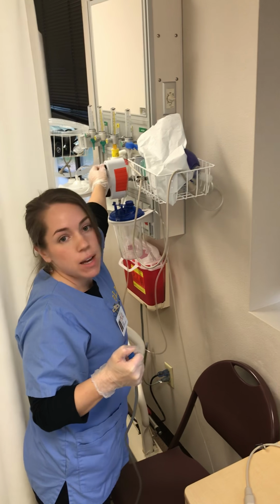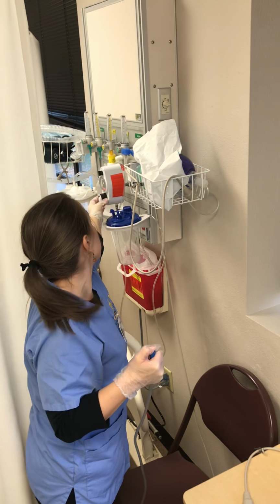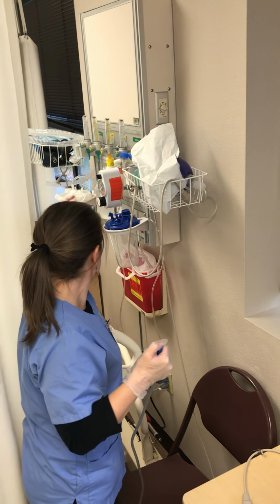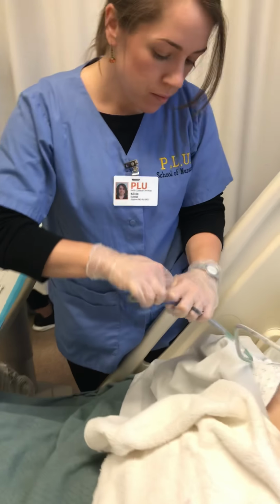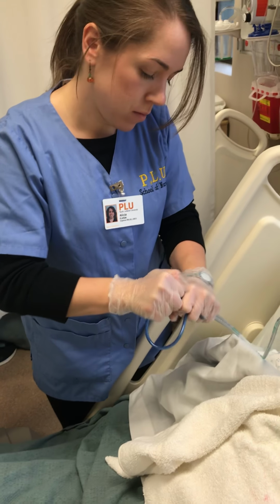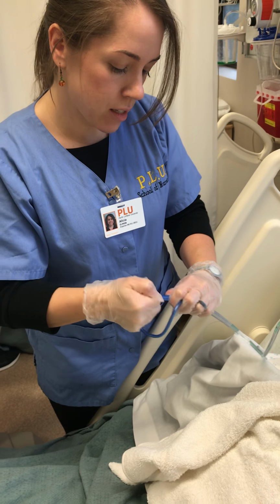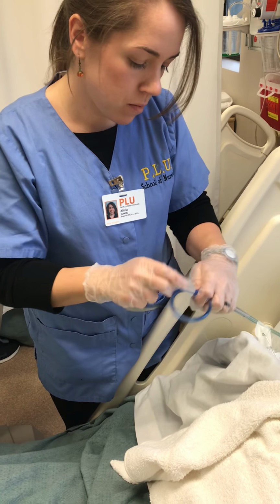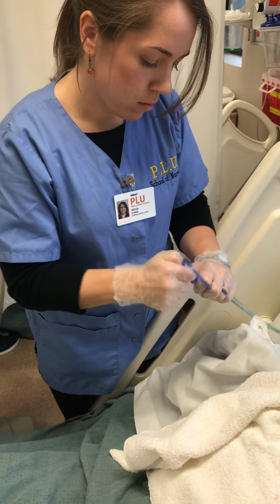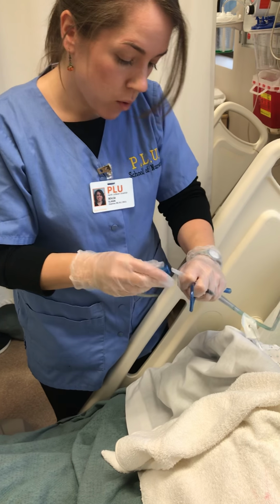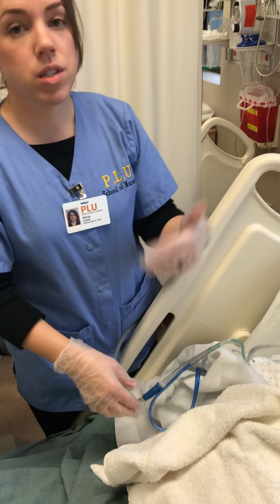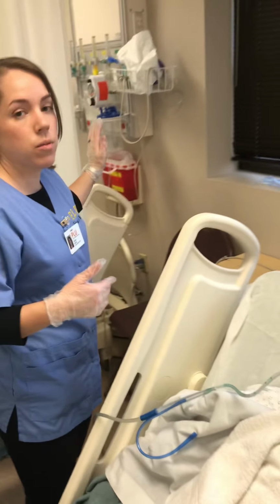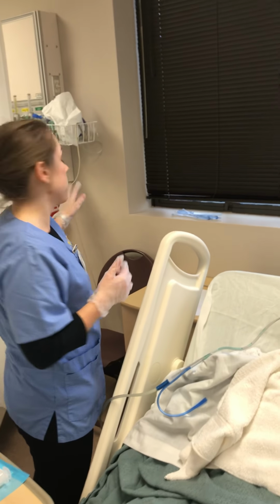And then once I have it in the right spot, what I'm going to do is turn it over to intermittent. And then I'm going to come over here, make sure my spike stays on the tube. And then I'm going to hook the patient up and make sure the stomach contents is flowing into the vacuum.